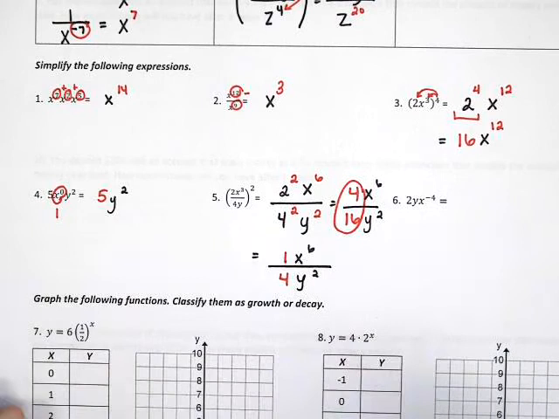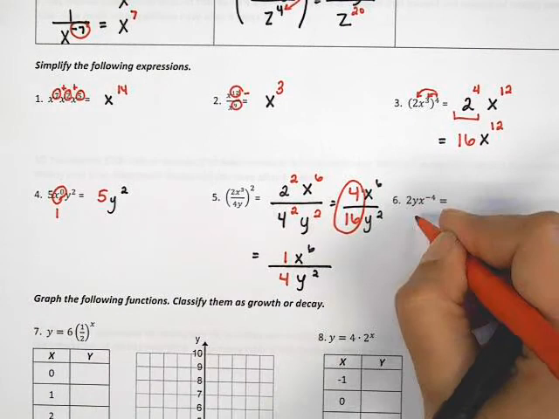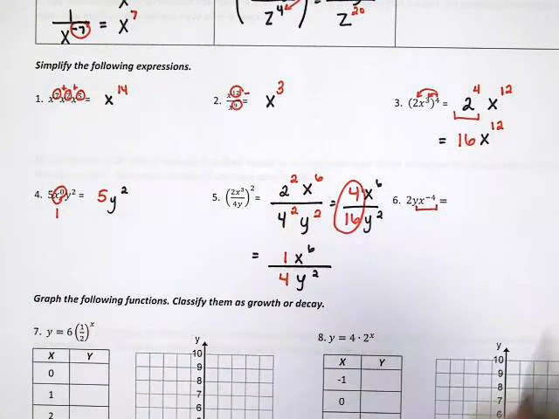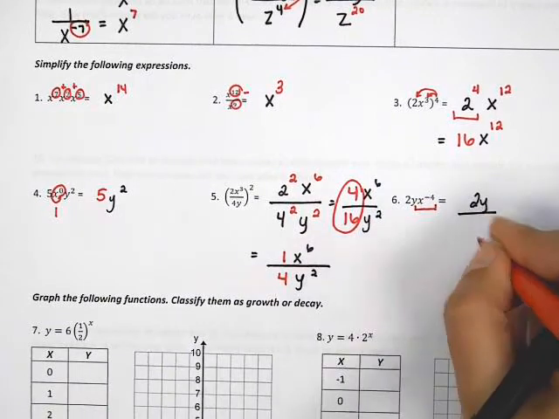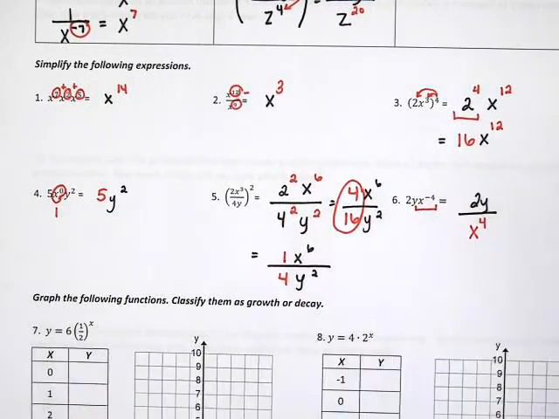Finally, in problem 6, we're going to review our negative exponent rule. So we're going to take x to the negative 4 and we're going to move it to the bottom. So we're going to have 2y divided by x to the 4th. The 2y is going to stay on the top, and just the x to the 4th is going to move to the bottom.